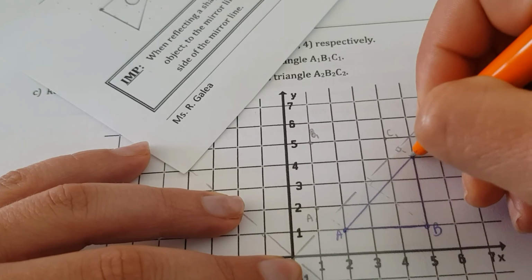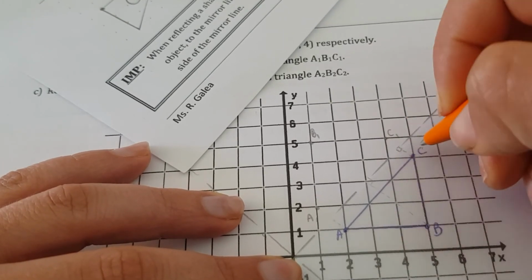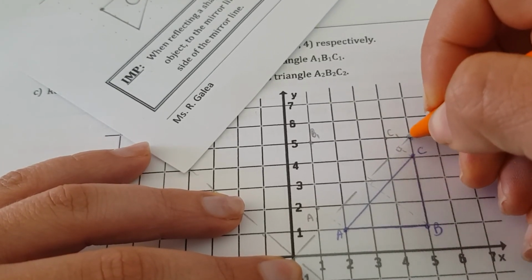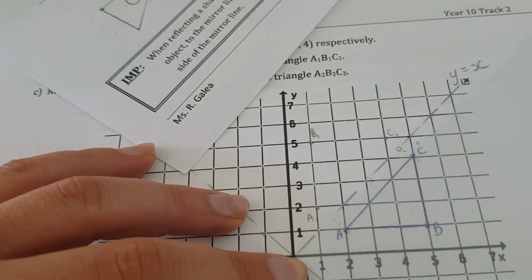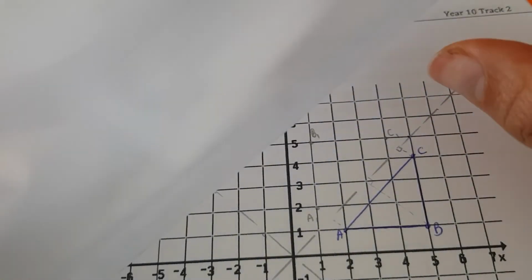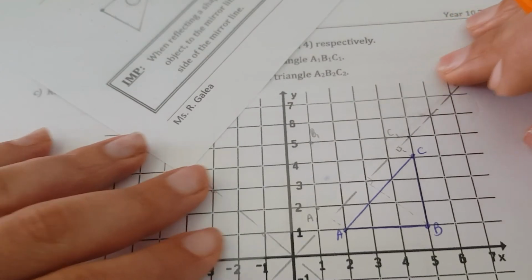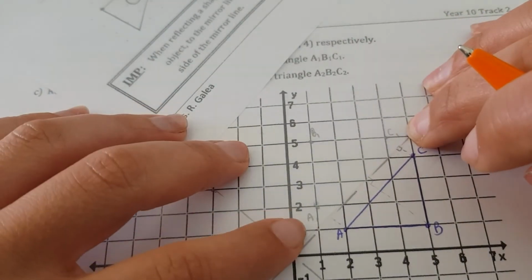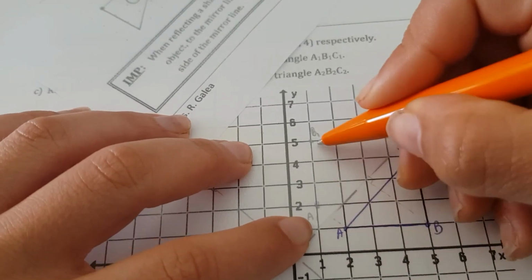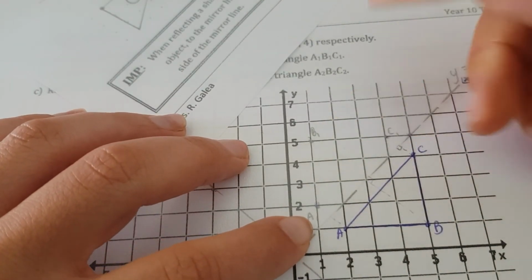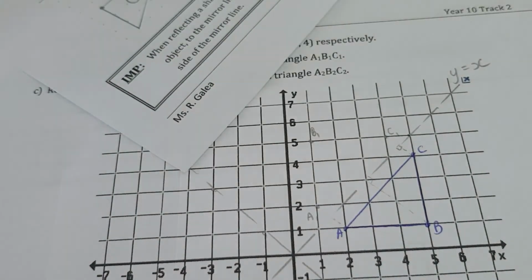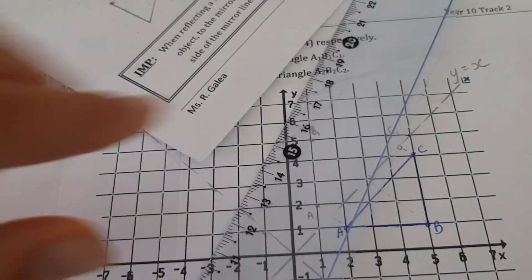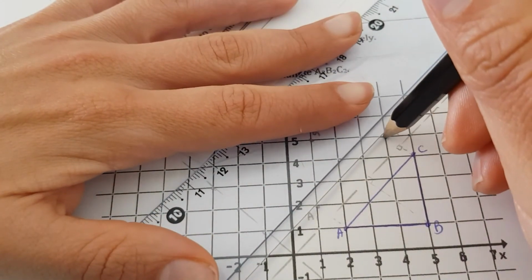I have A, I have B, I have C, and mark a point there. Okay, so you make sure you flip it over, and don't mix up the points, but you place it there again, and there we have them. This one here, this one there, and this one there. So at least I know that I plotted them correctly. Okay, and that is the shape.